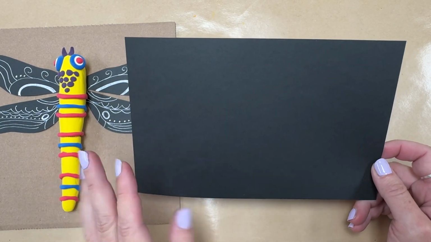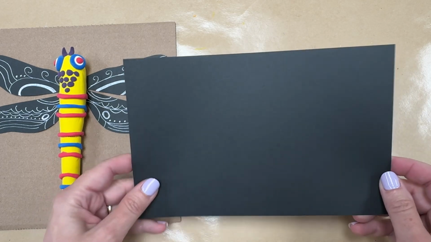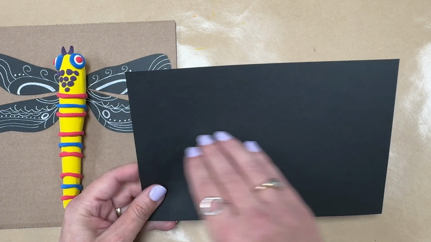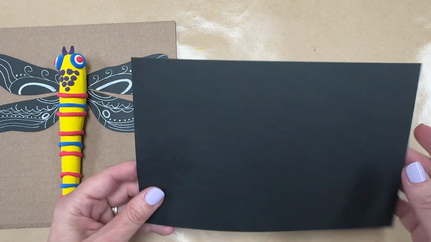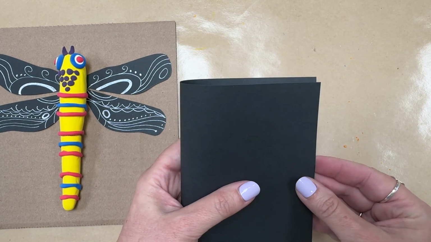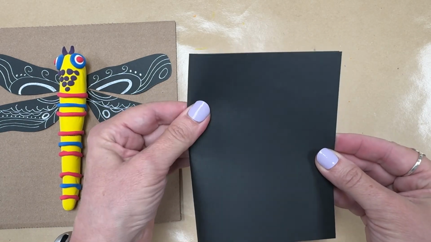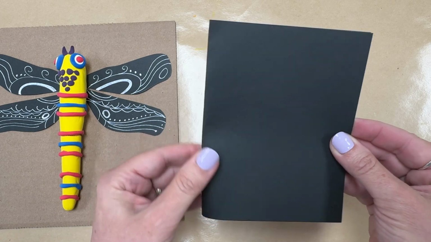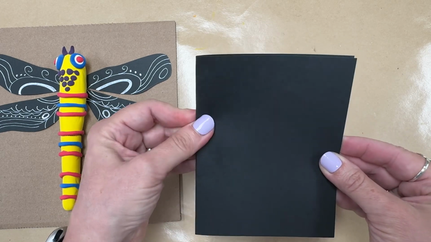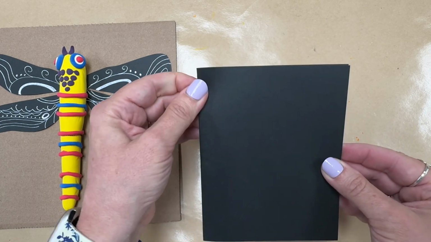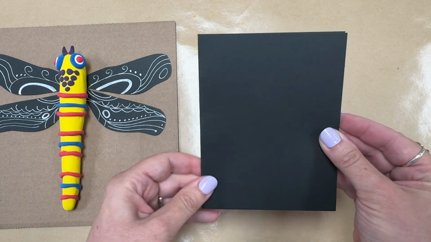It's already cut to the right size, and what you're going to do is hold it horizontally where the long side is going sideways, and you're going to fold it in half this way. Teachers, walk around and make sure they're folding it in half in the right direction. We're making 4 wings, and I'm going to show you how to do that without having to cut out all 4. We'll just cut out 2.